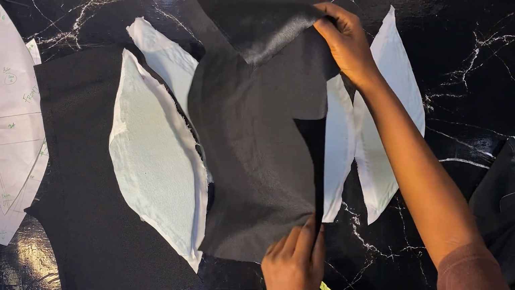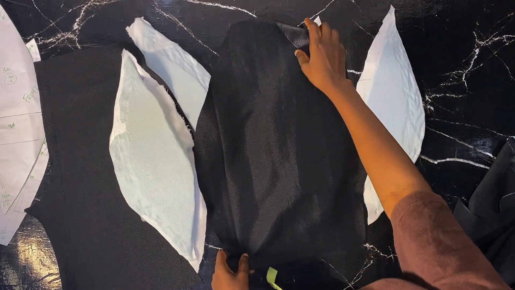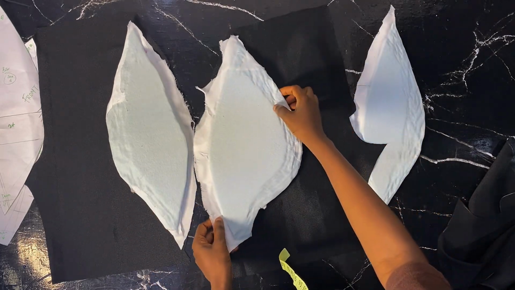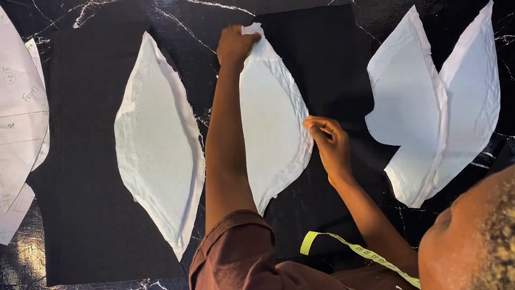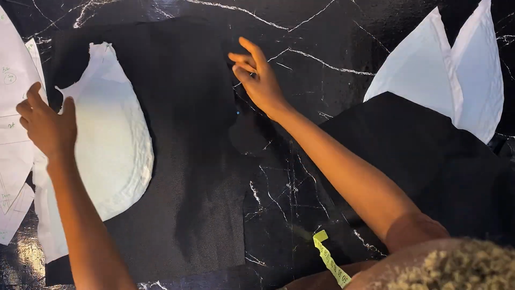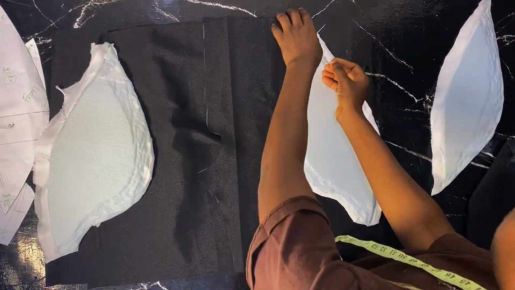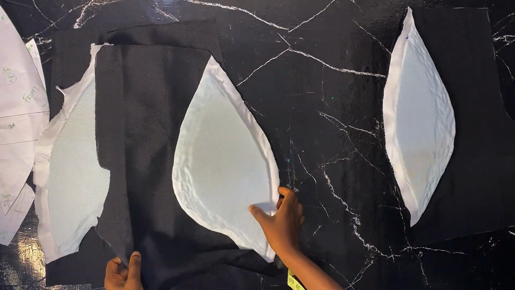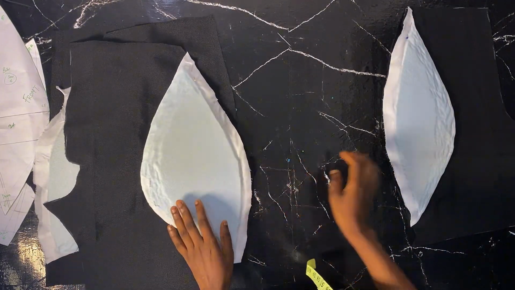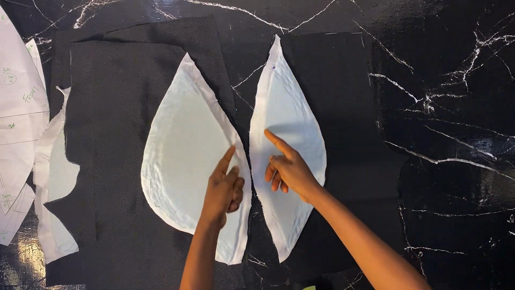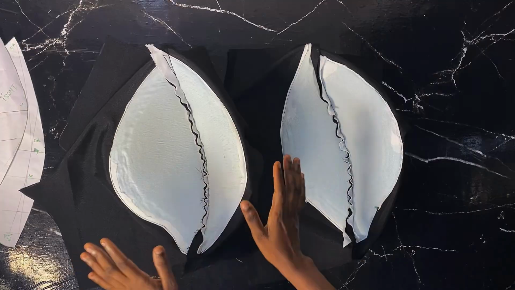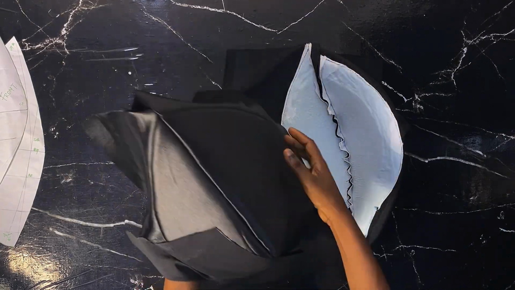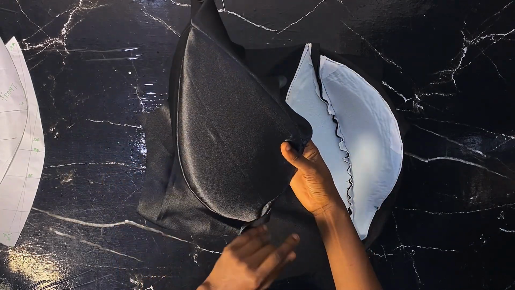So this is the piece that will be going to this particular front, okay? It's going to be like this. I hope you understand what I'm doing. So this is for my second pant. See. So we're going to sew along these lines, all right? So I have joined my front to my back. As you can see, this is what it looks like, okay?